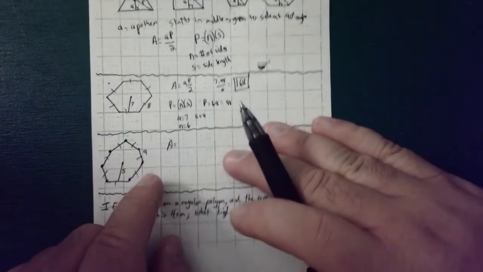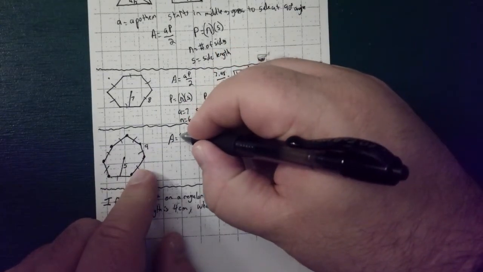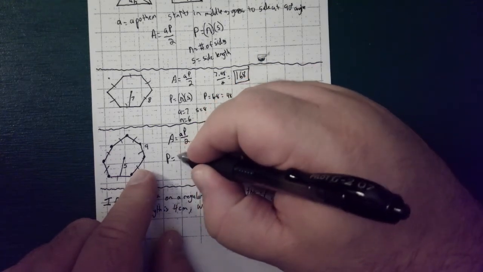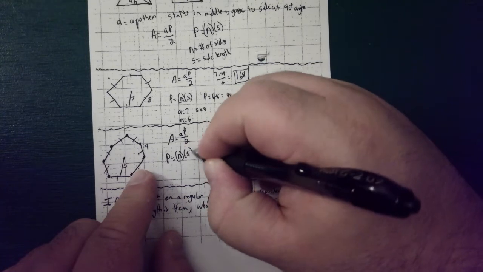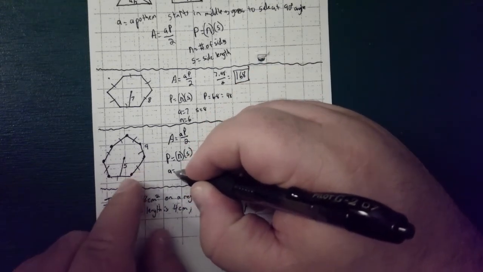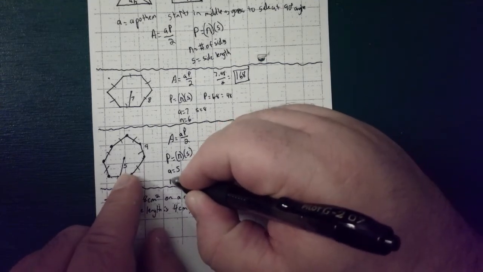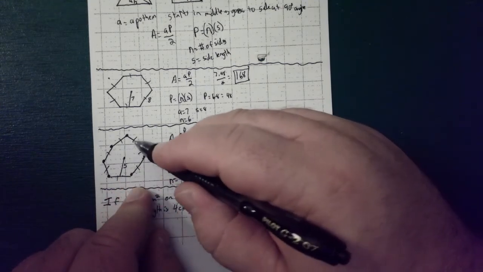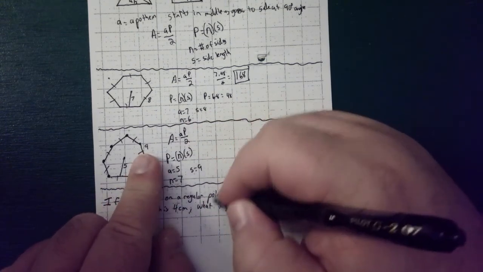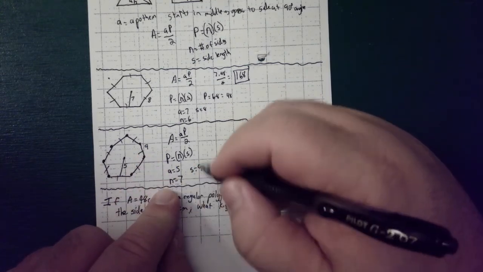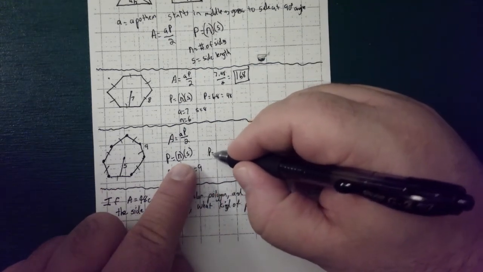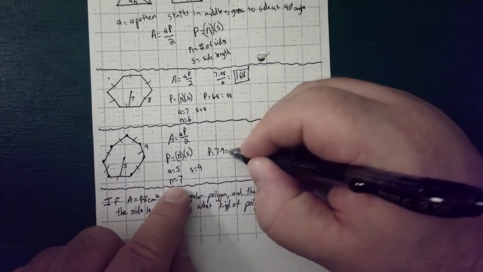Alright, down here on this next one again, the area is the apothem times the perimeter divided by 2. Remember, the perimeter is the number of sides times the side length. So we need to figure out the apothem, which is 5, the number of sides, which is 1, 2, 3, 4, 5, 6, 7, and the side length, which is 9. So plug these things in. The number of sides and the side length would go right here. So my perimeter would be 7 times 9, or 63.